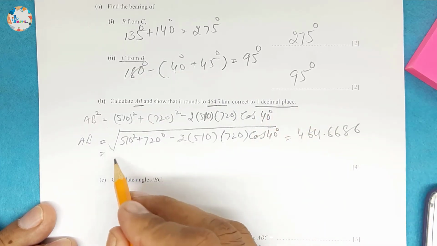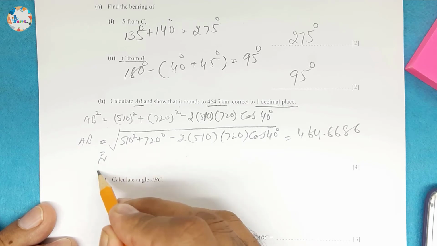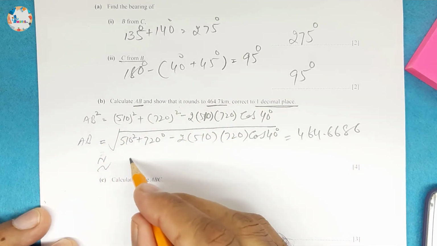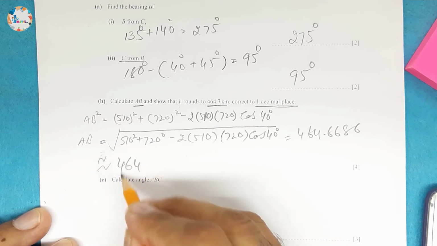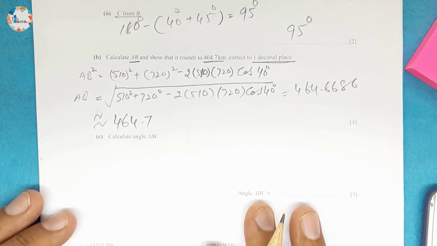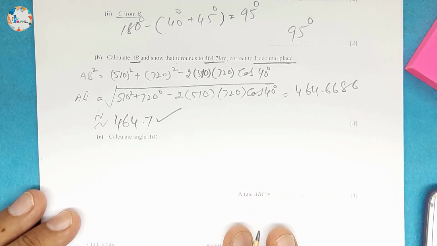We have to round it to 1 decimal place, so the rounded answer will be 464.7. So this is basically the required one.